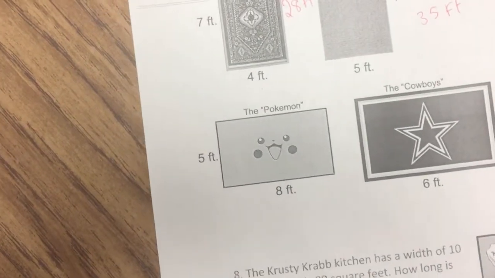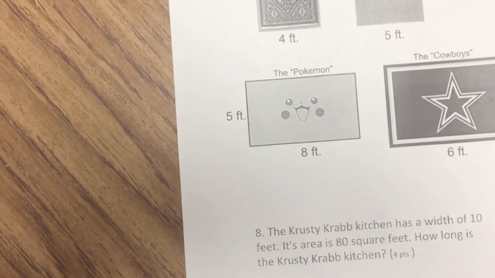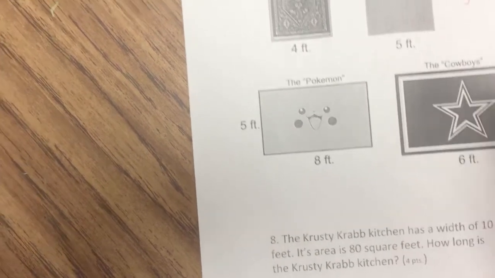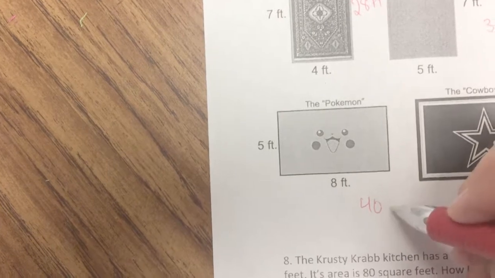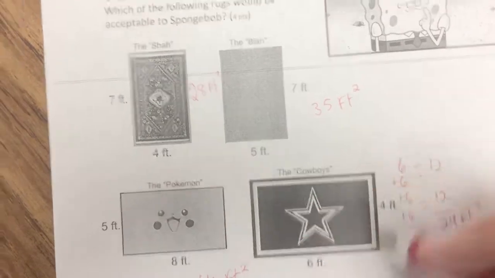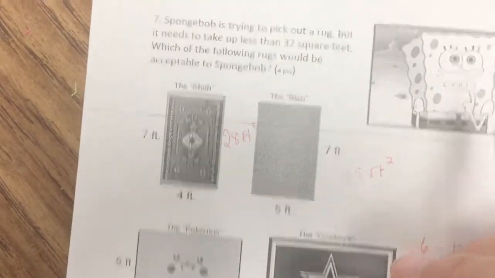And then over here, the Pokemon, I could count by 5s. 5, 10, 15, 20, 25, 30, 35, 40 square feet. Okay, so I want to figure all those out to go back to look at the question.